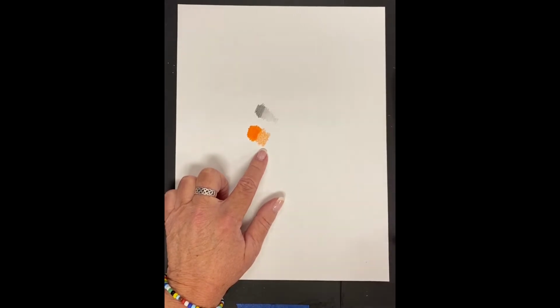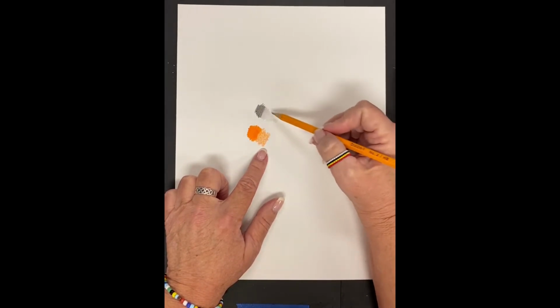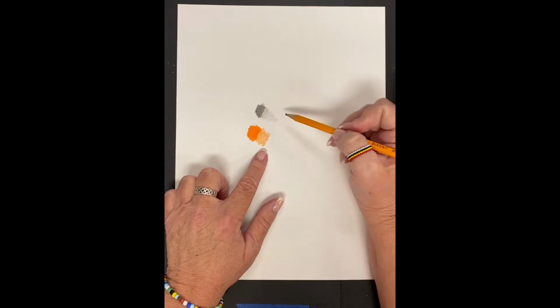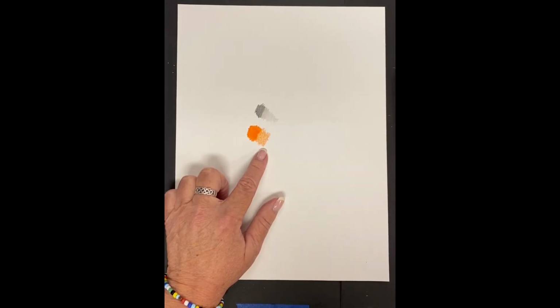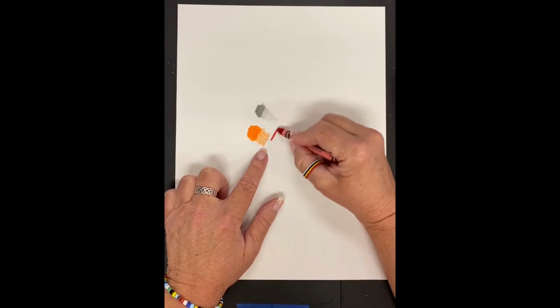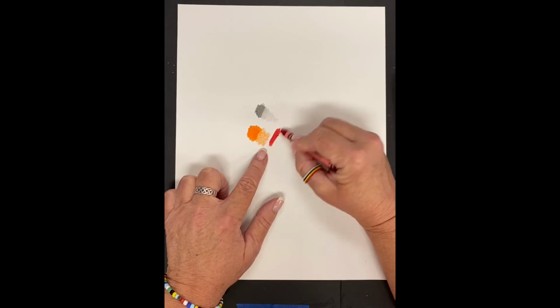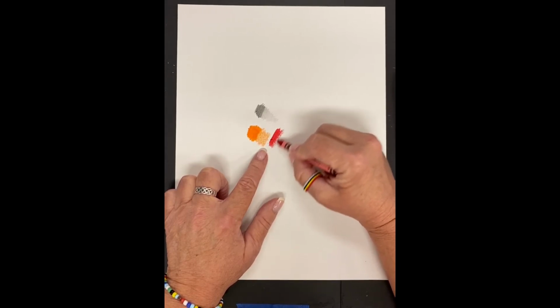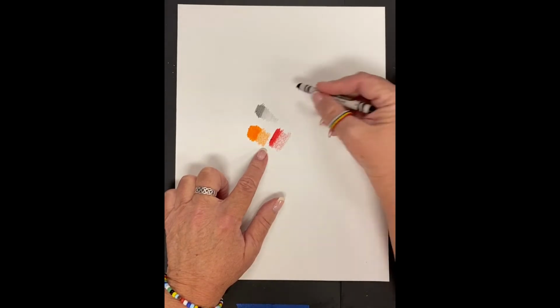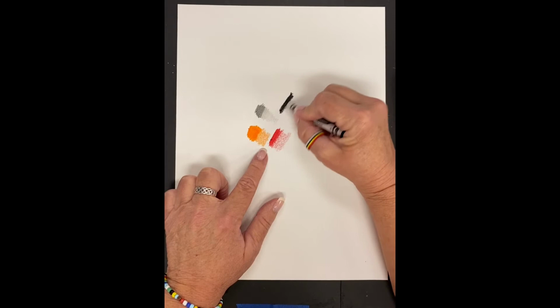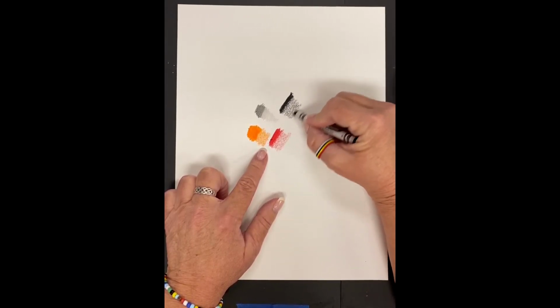Okay? That's called value, a value scale, when we go from light to dark or dark to light. And like I said, you can do it with crayons, you can do it with colored pencils, you can do it with regular pencils. And we use this to help us show dimension. We use it to make our pictures more interesting. Sometimes people use it to outline things. And I'll talk more about that in just a second.